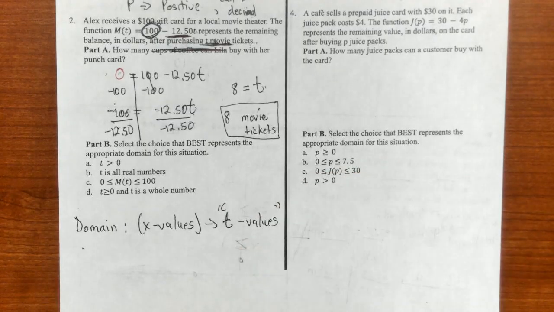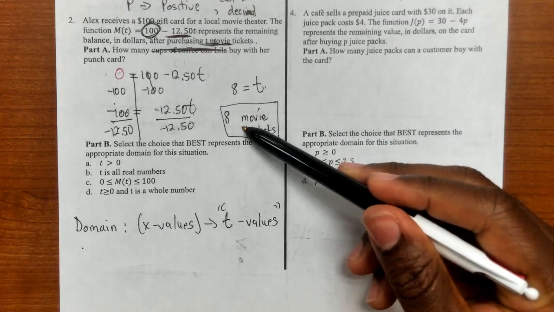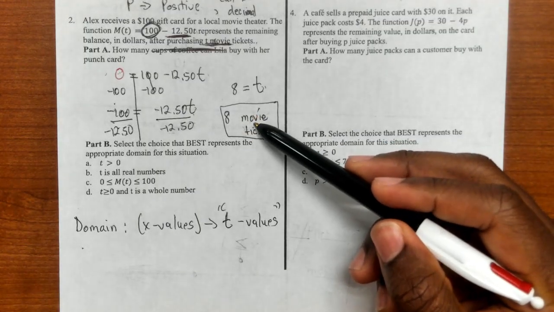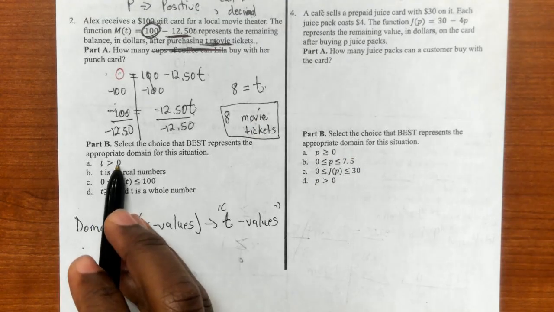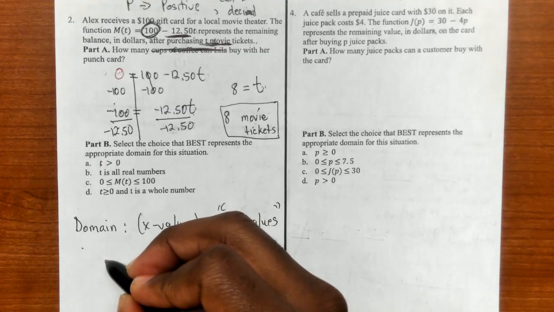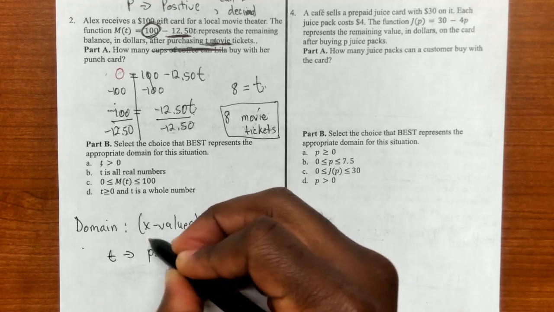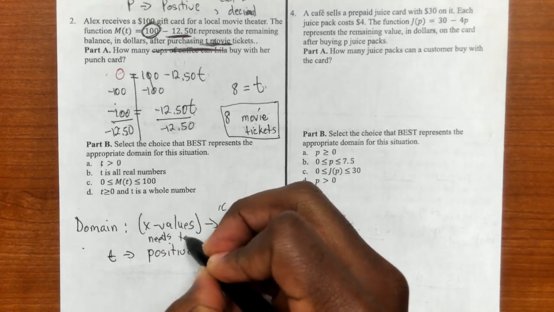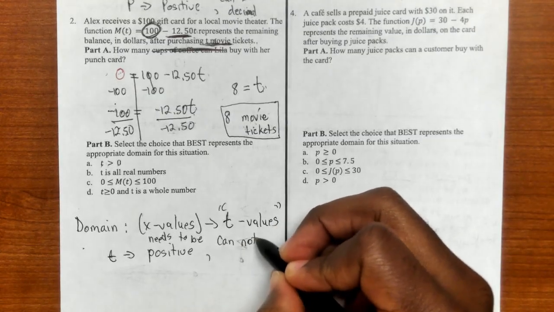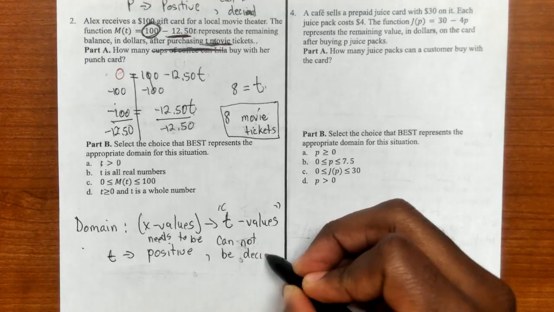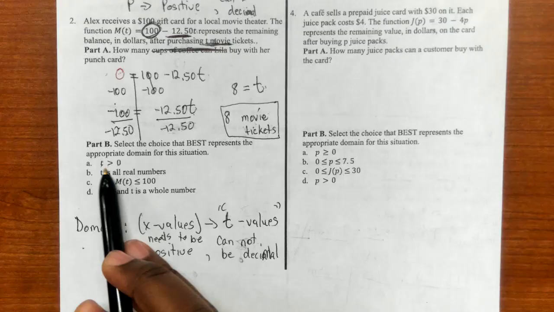So in this case guys, I need to look for any restrictions. Well, movie tickets can't be negative. And can you have half a movie ticket? No, you can't have half a movie ticket. So the first one says T is greater than 0, so that means T needs to be positive, and it cannot be a decimal, because you can't have half a movie ticket. So in this case this is saying that T is greater than 0.